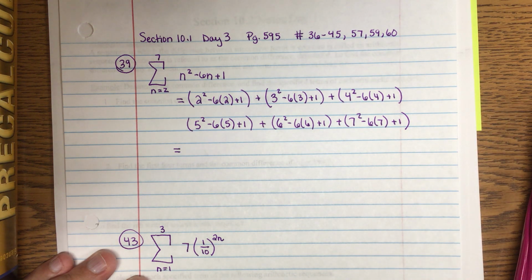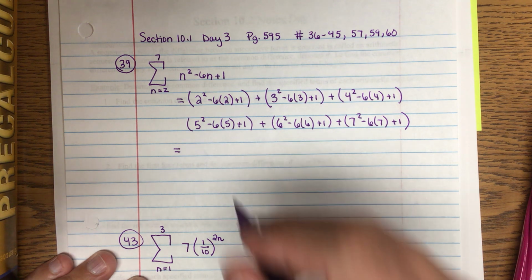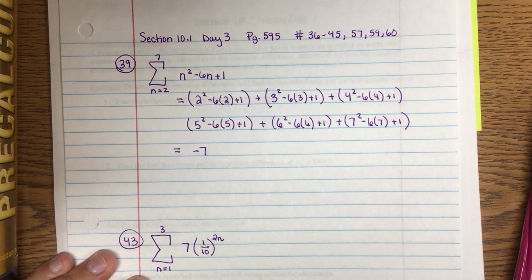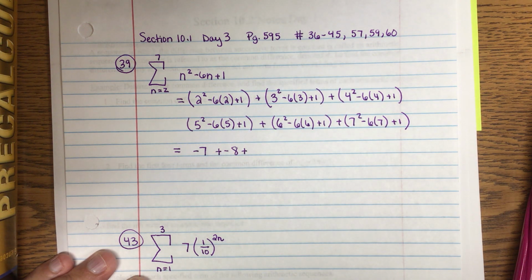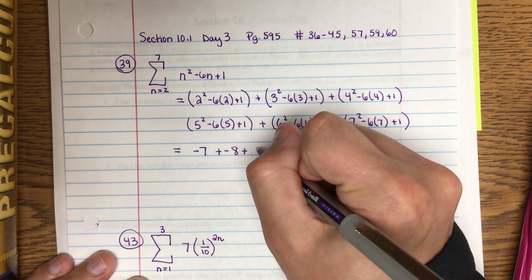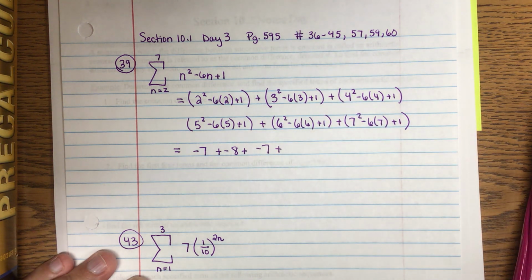So I'm going to grab my calculator. The first one's going to be -7. The next one's going to be -8. The next one's going to be -7. The next one's going to be -4. 1 and 8. So let's add these up.